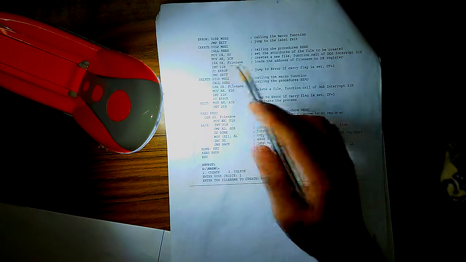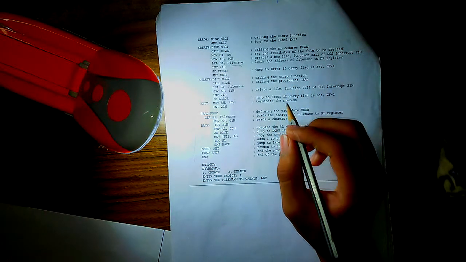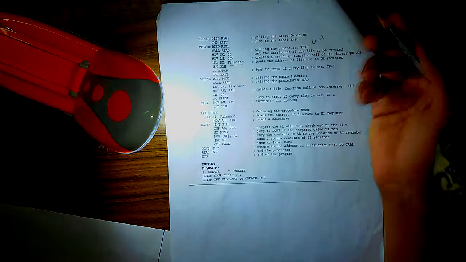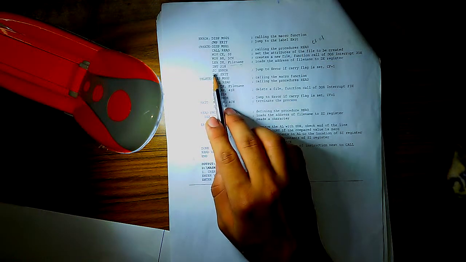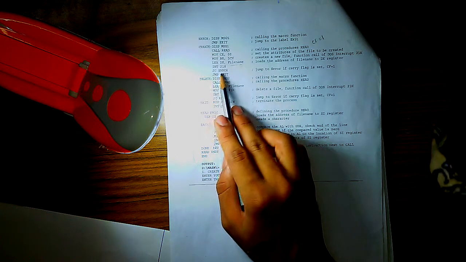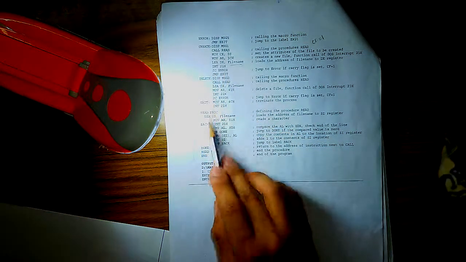If it finds any error, if it is not able to create, the carry flag will become equal to 1. If the carry flag is 1, then it should jump to error. So what we do here is write JC error, that is jump carry. If carry is 1, then it jumps to error. So where is error? Error is here.